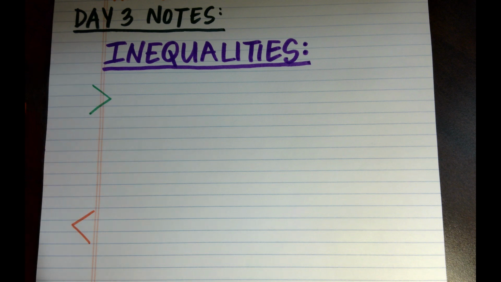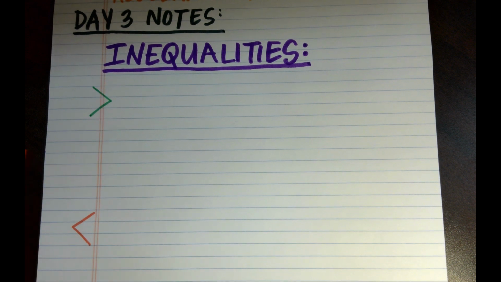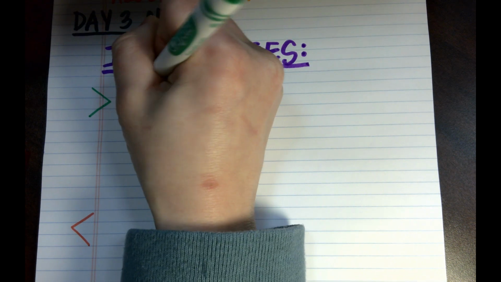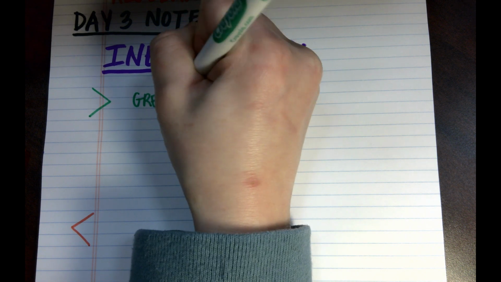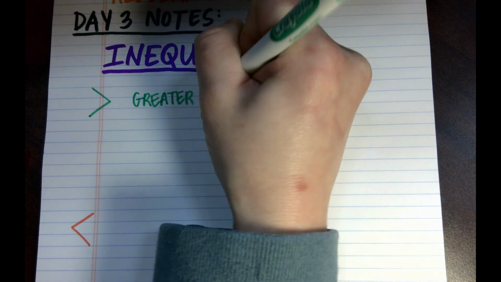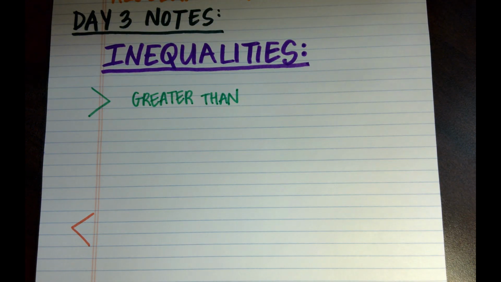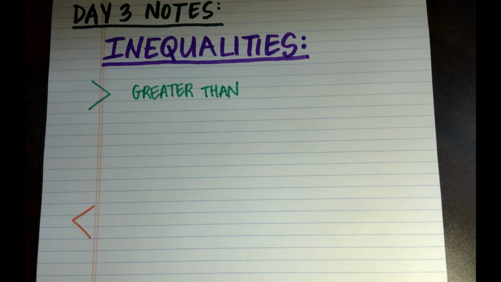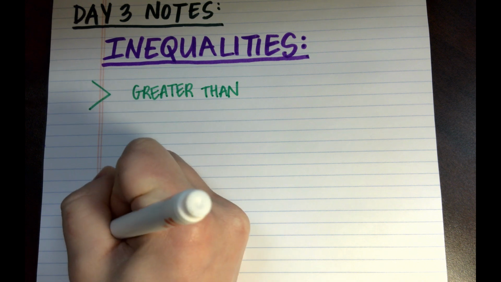When I go from left to right this way, the big opening comes first. So this is greater than, because it's the bigger part that we see first. And similarly, when we go left to right here, we hit the small point first. So it's going to be less than, smaller than, not as big.